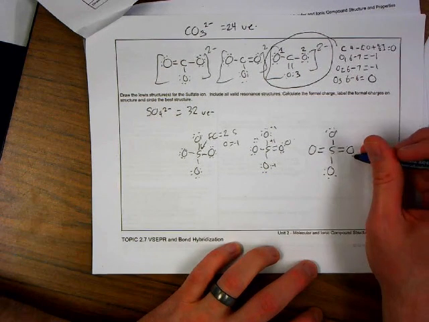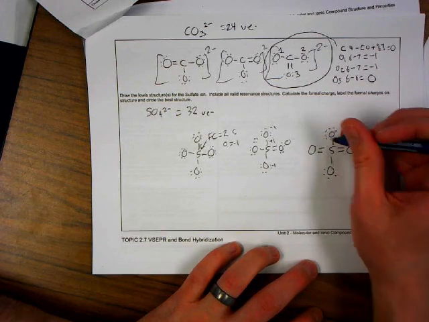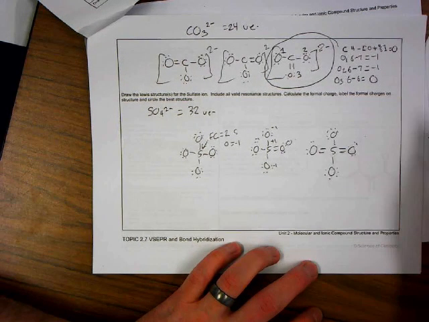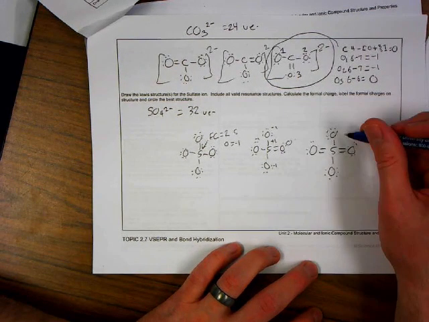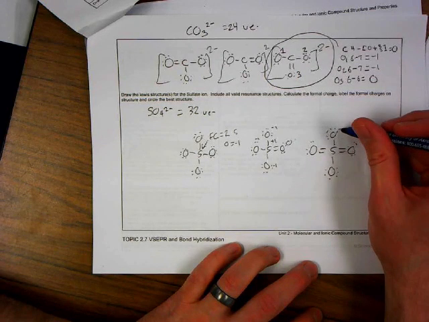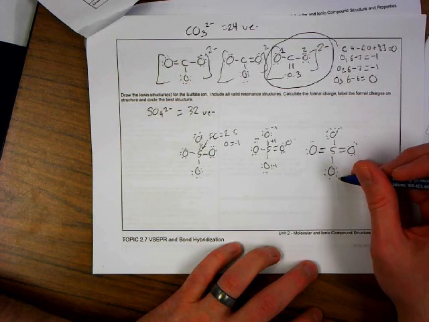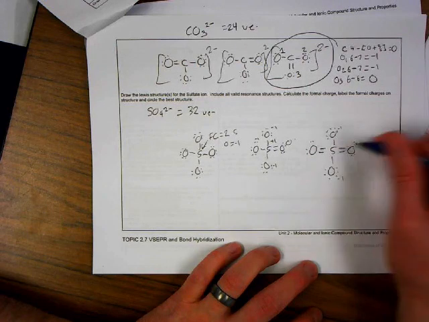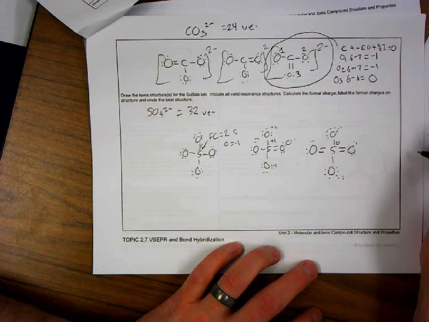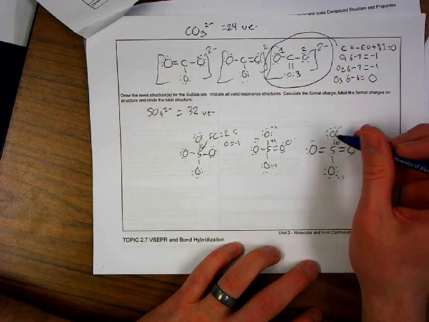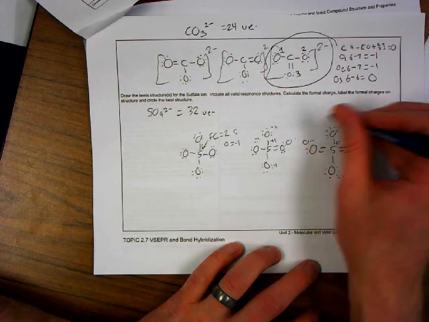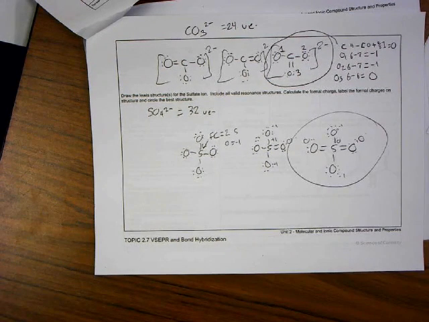Could I draw this another way? Double bond, double bond. You cannot. Could I draw it like that? I could. 1, 2, 3, 4. This is a really good example of formal charge. Formal charge in this oxygen: 6 minus 1, 2, 4, 6, 7 is -1. This one's also going to be -1.